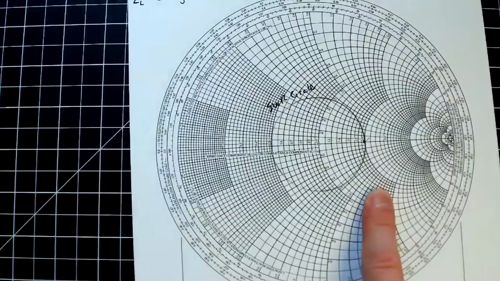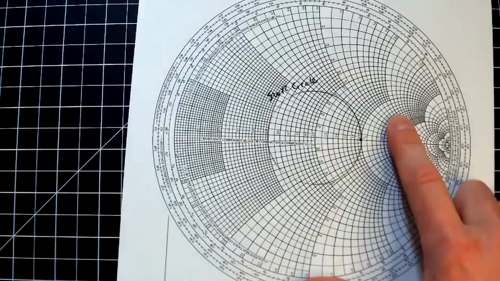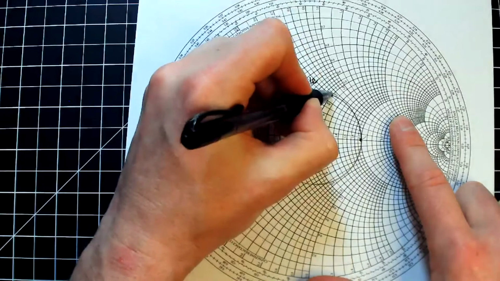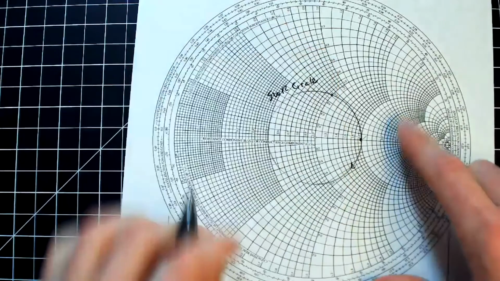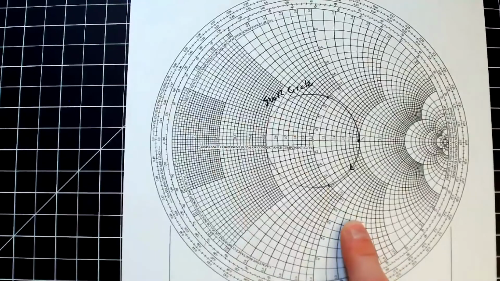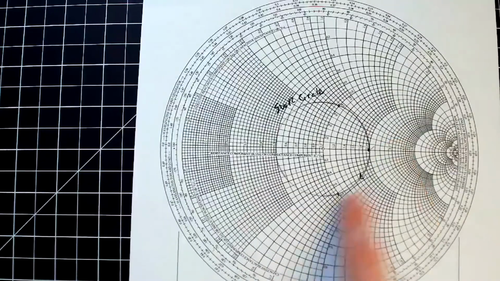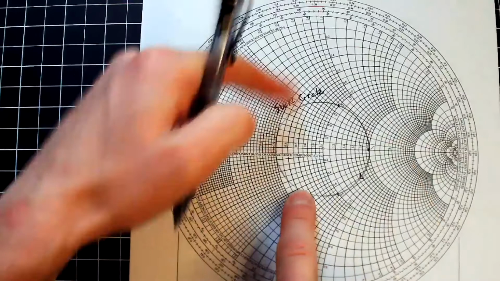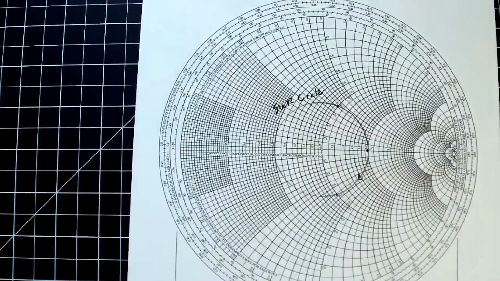Okay. So if we're doing a series stub, I would want to find the intersection going in the clockwise direction that would either take me here or to here. But since we're doing a shunt, I technically need to intersect on a circle out here over here, but they're not drawn on the Smith chart.